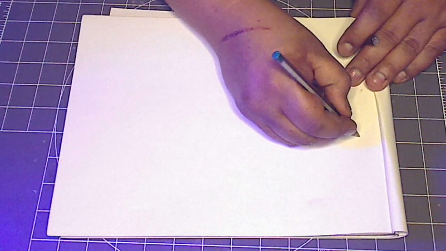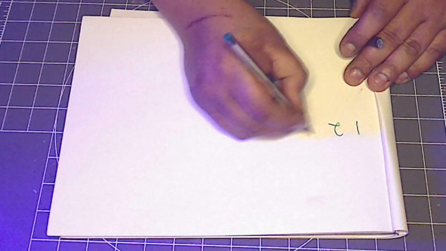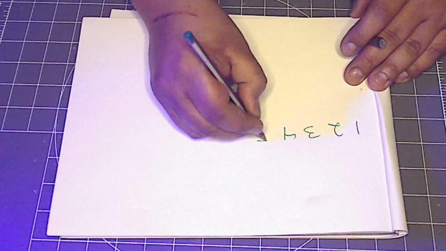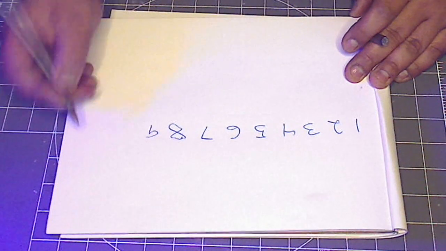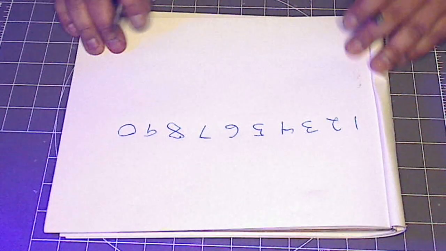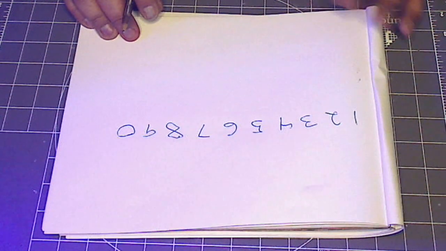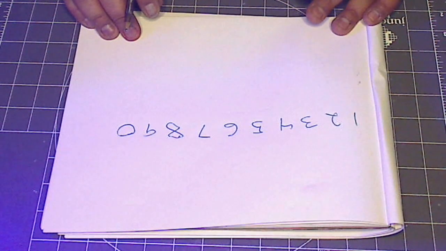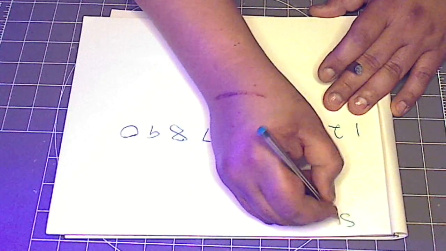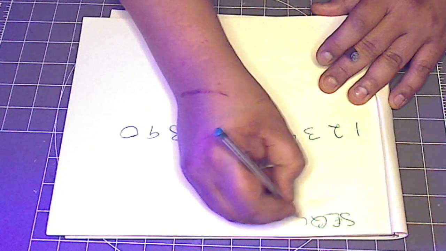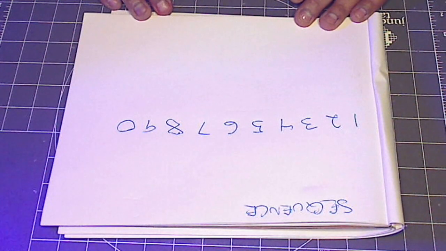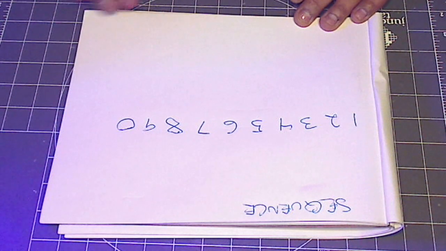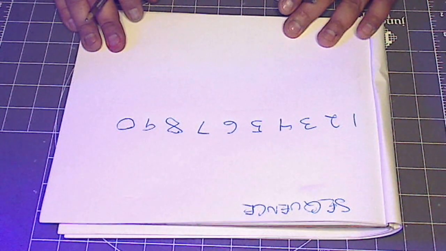You take the number line, just put it in a line. 1, 2, 3, 4, 5, 6, 7, 8, 9, 0. And so the numbers have a certain sequence, right? The order that they're in. But we look at the connections between the shapes.